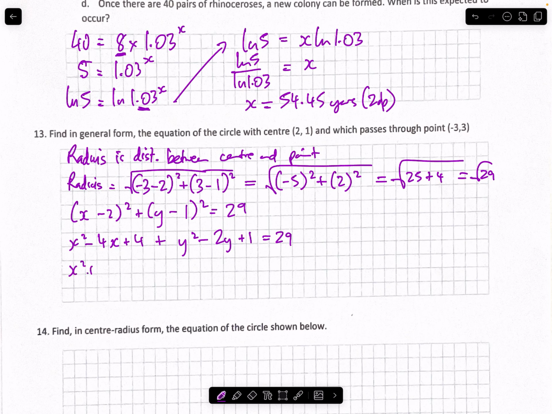So x squared plus y squared minus 4x minus 2y, 4 plus 1 is 5, equals 29. The opposite of adding 5 is taking 5, so 29 take 5 is 24.